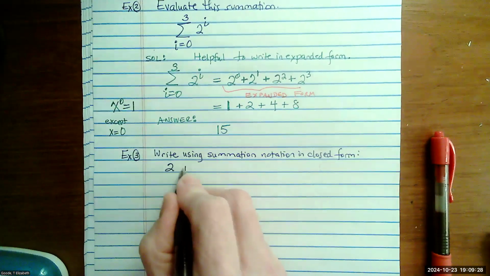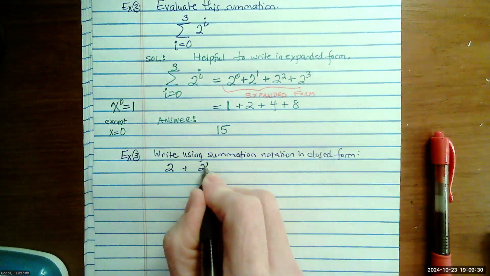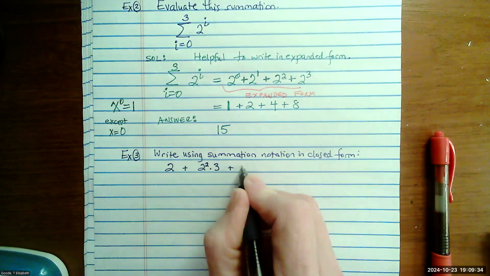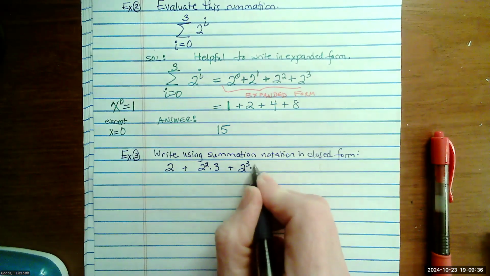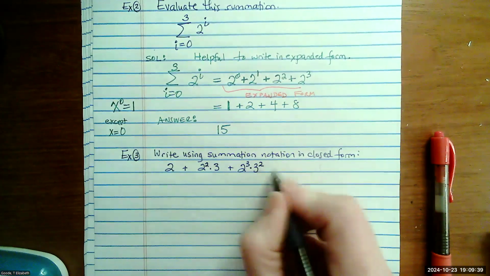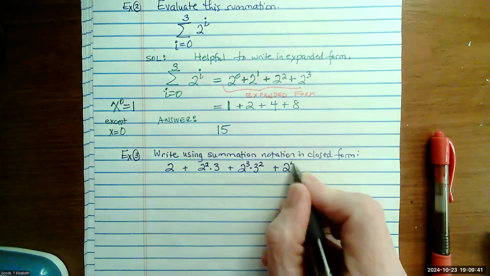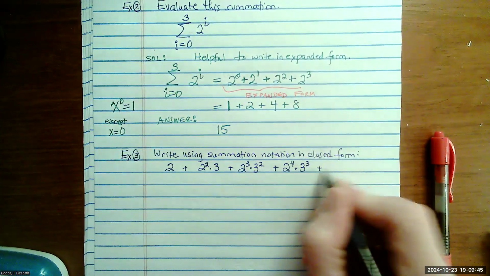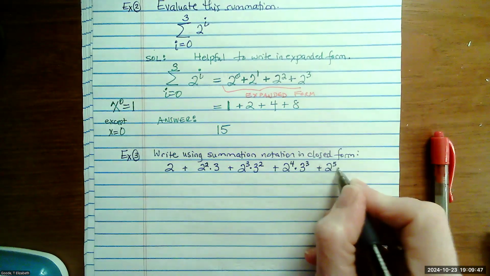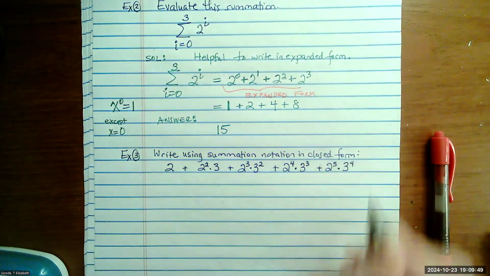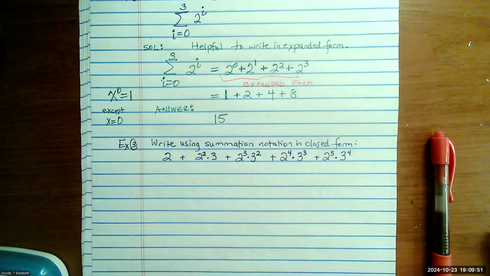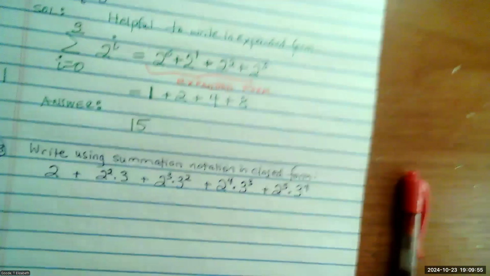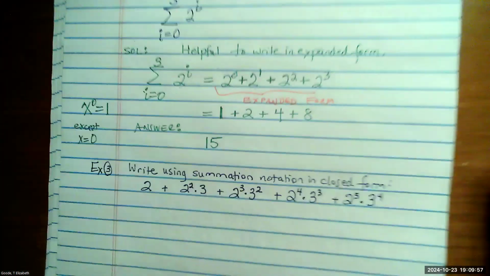Two plus 2 squared times 3 plus 2 cubed times 3 squared plus 2 to the 4th times 3 cubed plus 2 to the 5th times 3 to the 4th. Can you see that okay? Here, I'll put this down a little closer so it looks a little bit bigger.